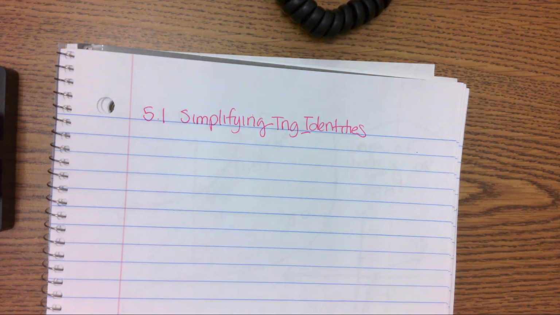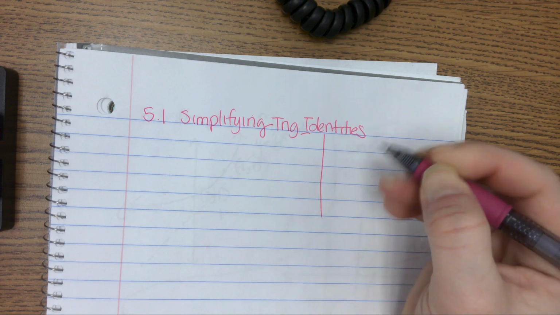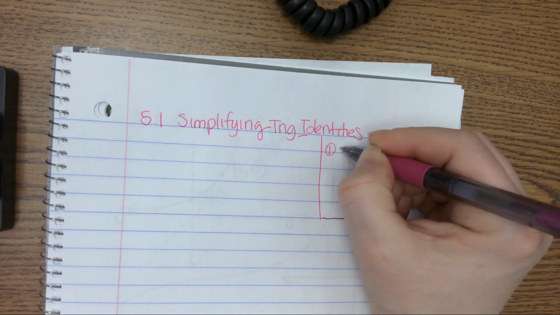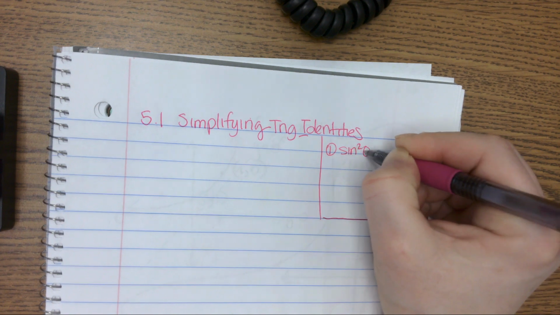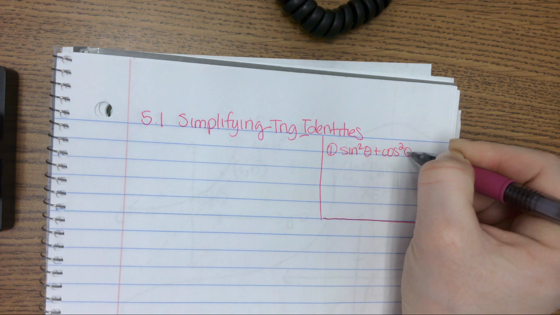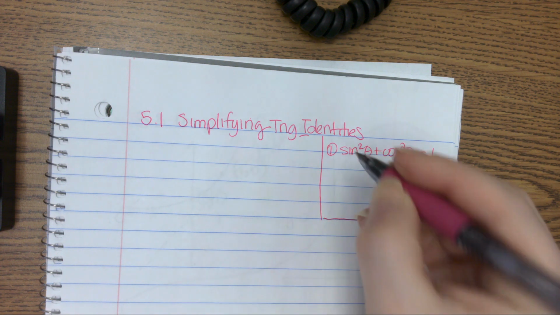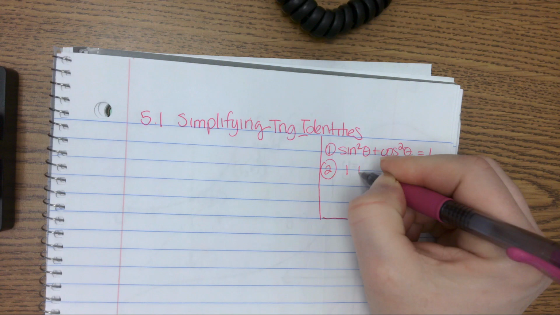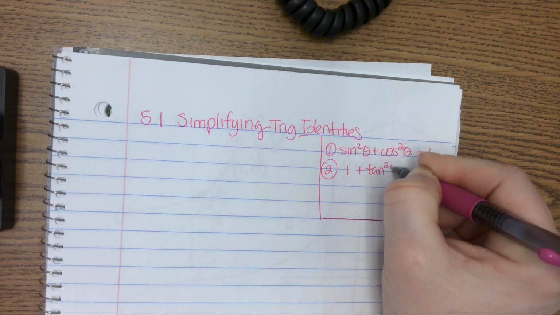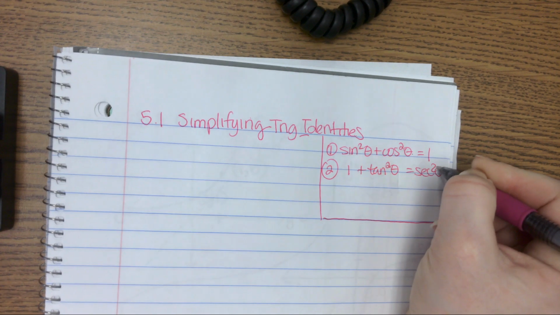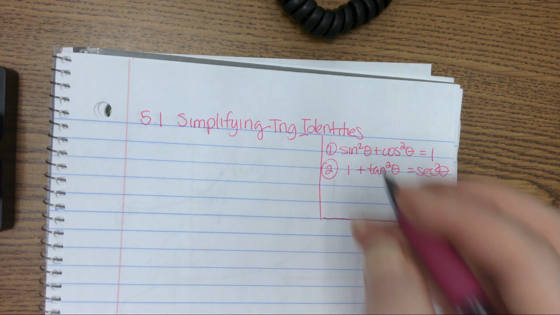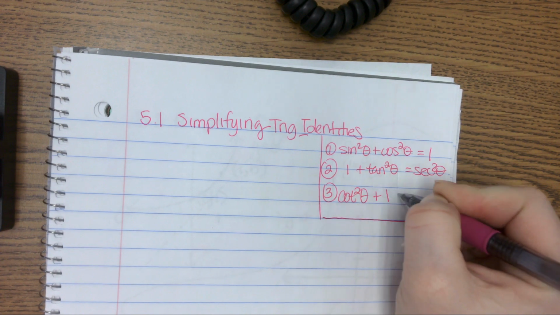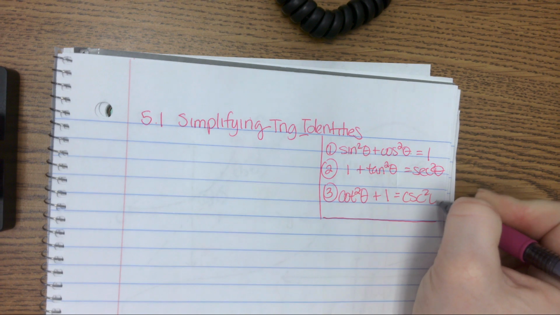Also, just in the top corner, I'm going to refresh our memories of our 3 Pythagorean identities, which were sine squared of theta plus cosine squared of theta equals 1. One plus tangent squared of theta equals secant squared of theta. And cotangent squared of theta plus 1 equals cosecant squared of theta.